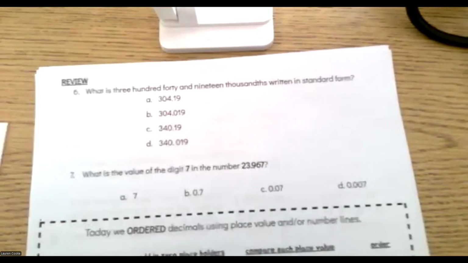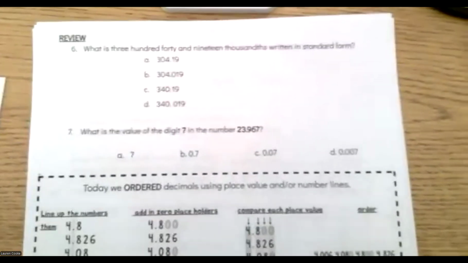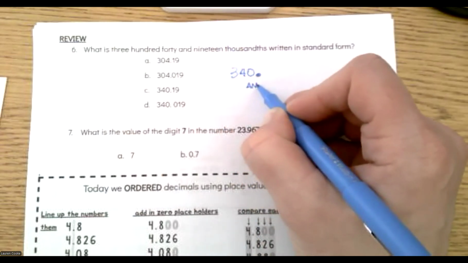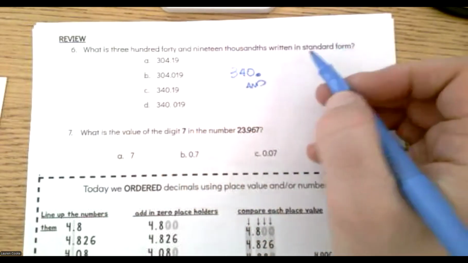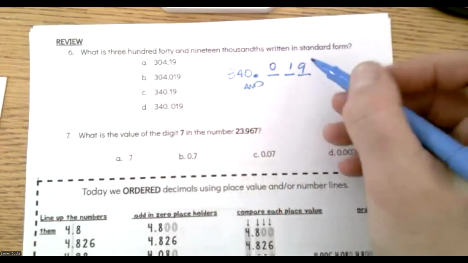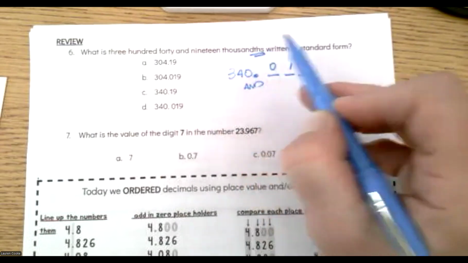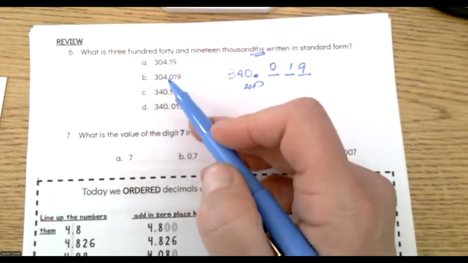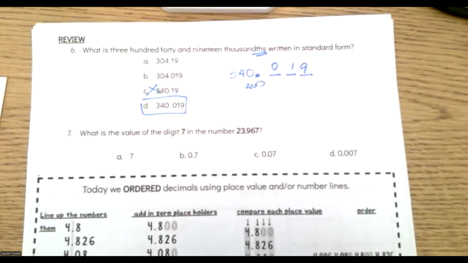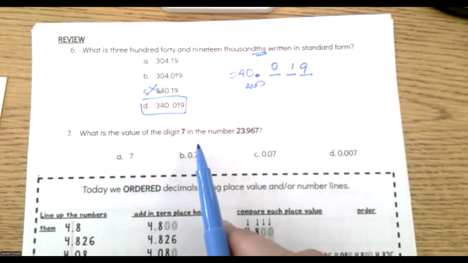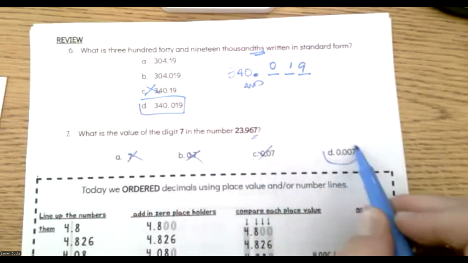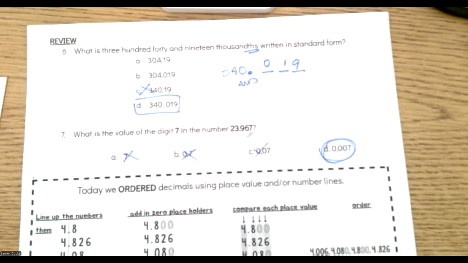All right. What is 340 and 19 thousandths? So first of all, I'm out to the thousands place. This is where the 19 goes because it has to end there if I'm saying this out loud. And then I'm looking for it. Boom. I'm not going to get tricked by that hundredths place. All right. And then what's the value of the digit 7? That's in the thousands place. Ones, tenths, hundredths, thousands. Okay.